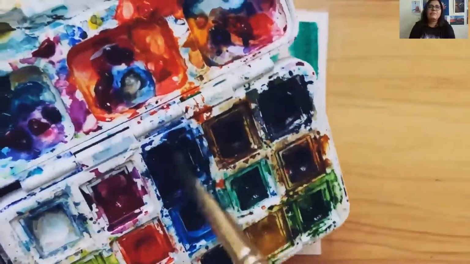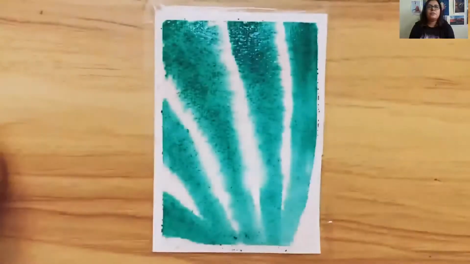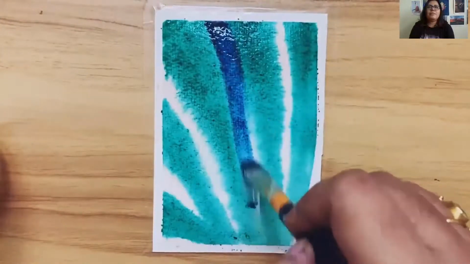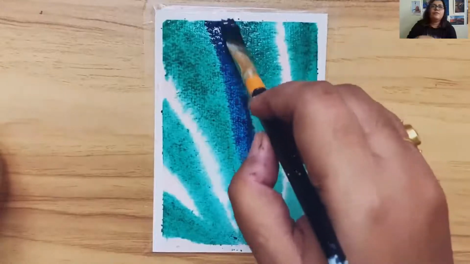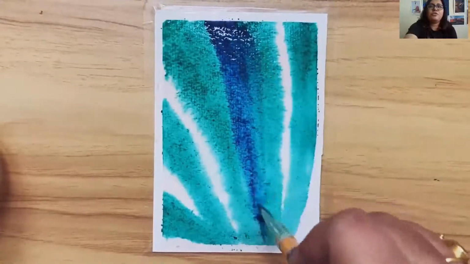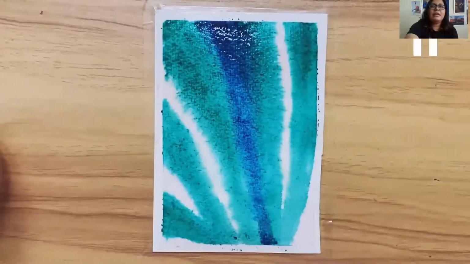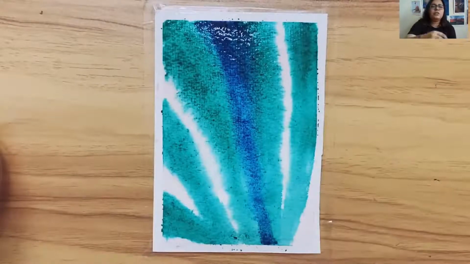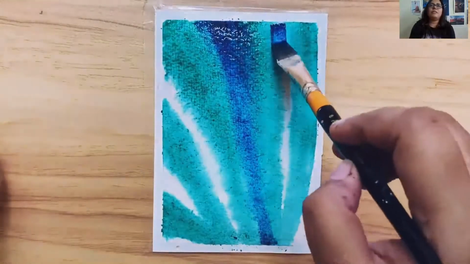See, nicely I've loaded up my brush with the Prussian blue color. In between those white spaces, I will fill up with the blue color. Remember, for the blue strokes also, the shape should be the same. It should start out as wide and then become thin towards the bottom. Like this, using the blue color, we'll fill up all of those white spaces.